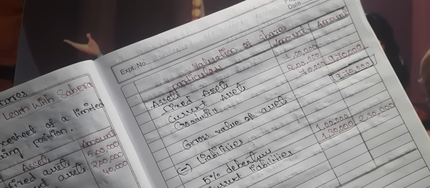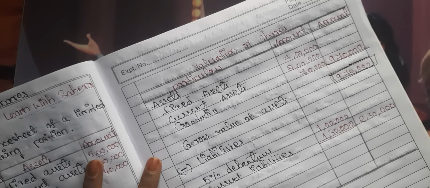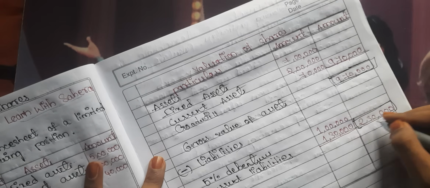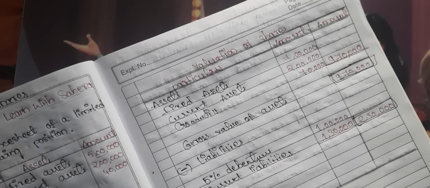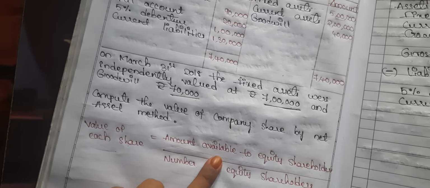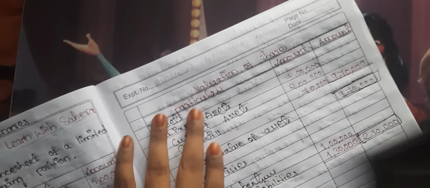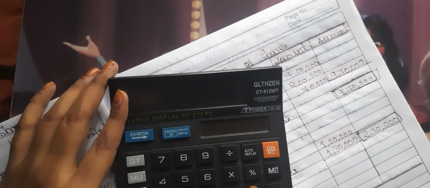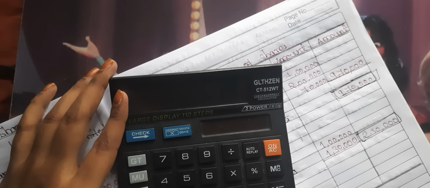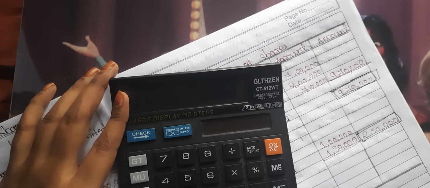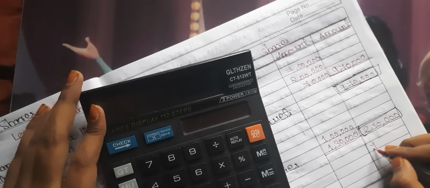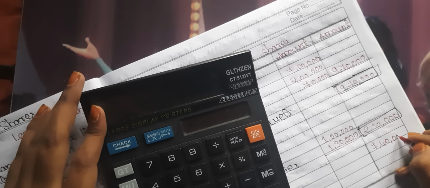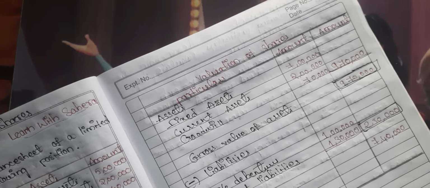Now what you need to do? From this amount, as I said, from assets you need to minus losses. Then only you will be getting your total amount. That amount is nothing but your amount available to equity shareholders. So you minus this from this. Okay, yeah, already it is there. How much is it, ma? When you do the calculation, it is 7,40,000.